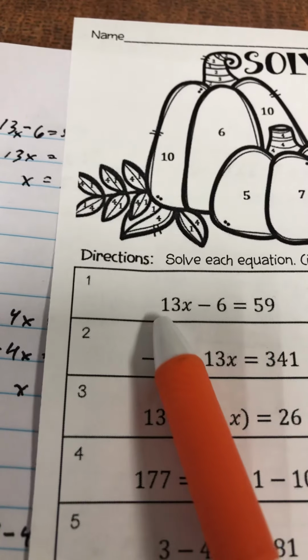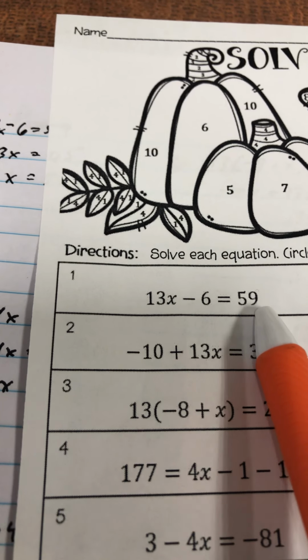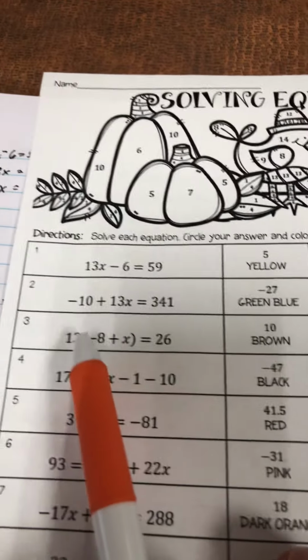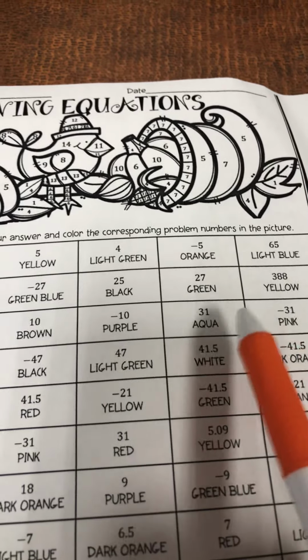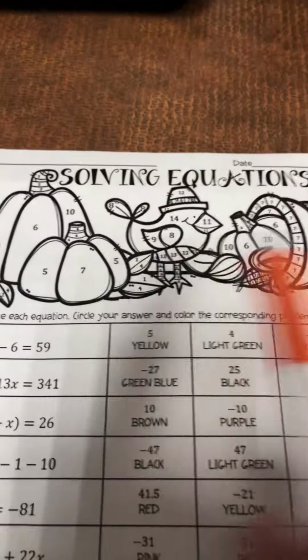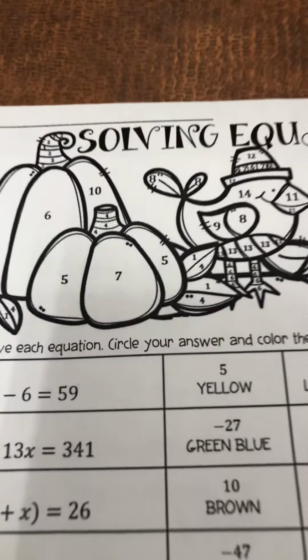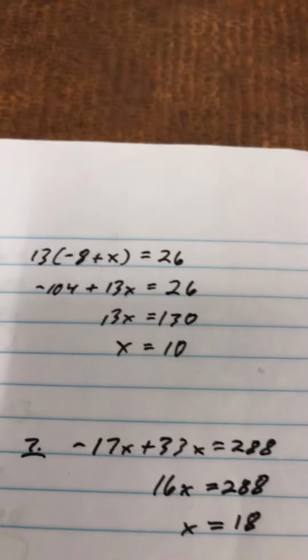So this first one, 13x minus 6 equals 59. One of these is going to be your answer. Each one of these that I'm going to talk about, you'll find the answer somewhere here, and that tells you what color to color this up here. I guess coloring is for extra credit, so if you need extra credit, please color this and get those extra credit points. So I have them all written out here.